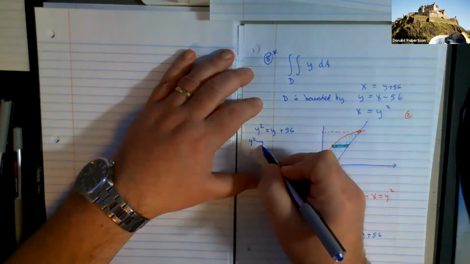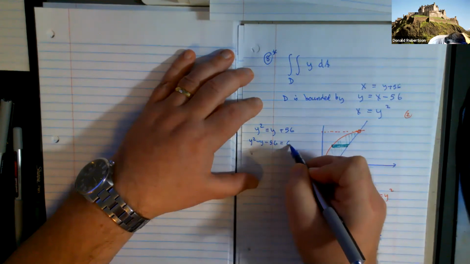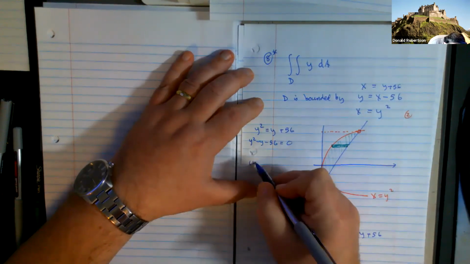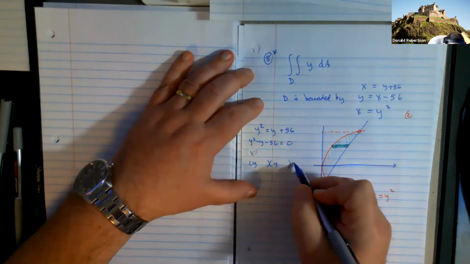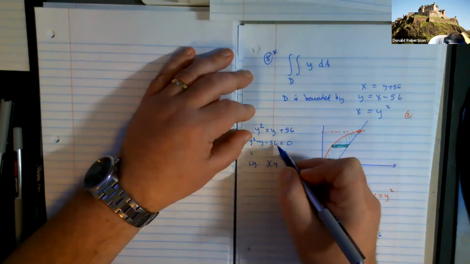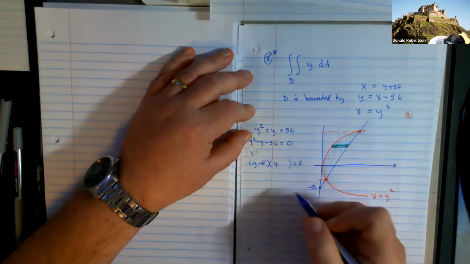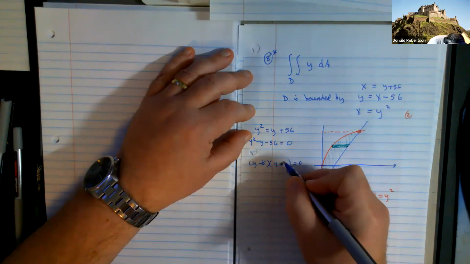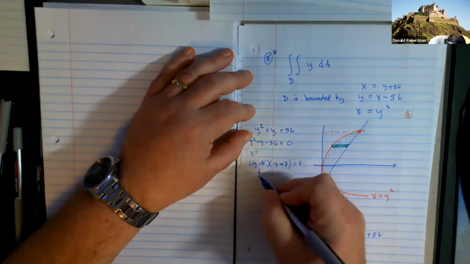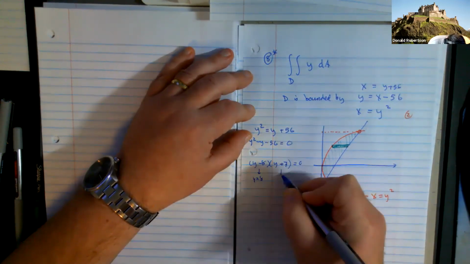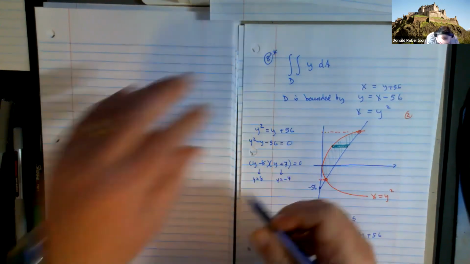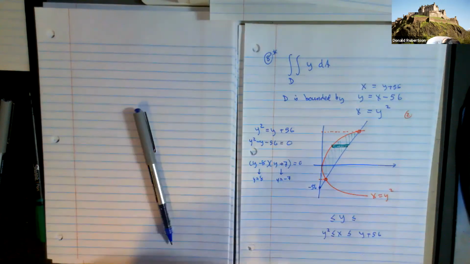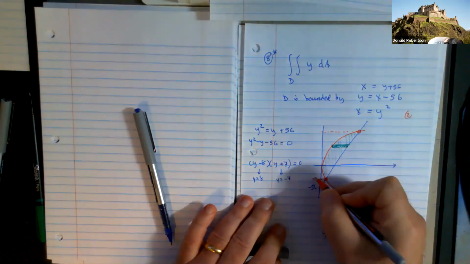A little rearranging, probably factoring, 7 times 8, which gives me y equals 8 and y equals -7. So I know this isn't to scale, but who cares? It's correct.